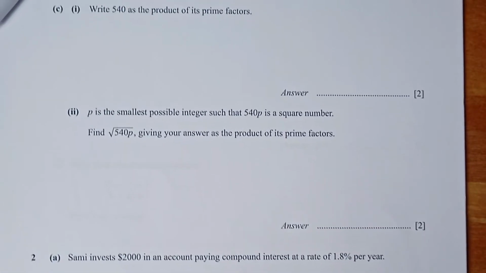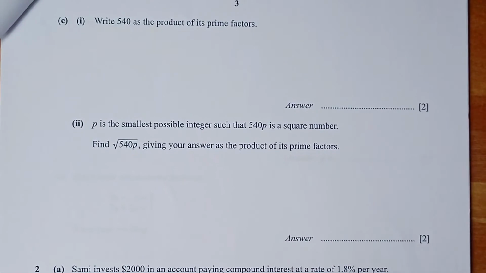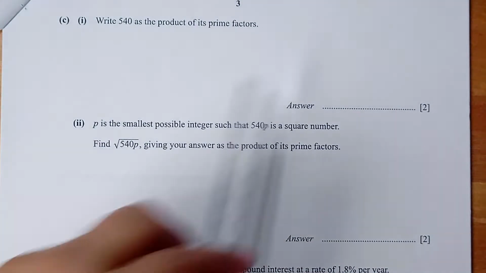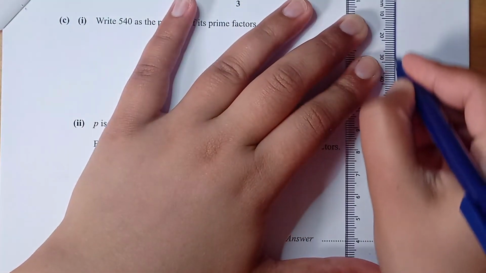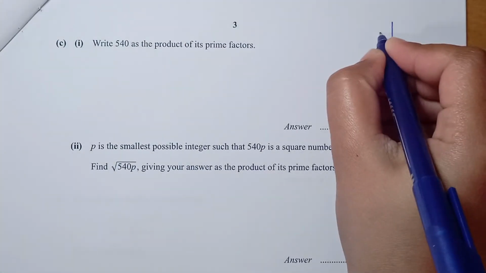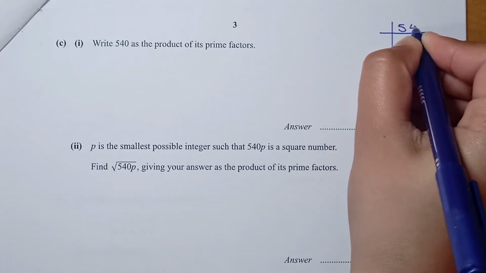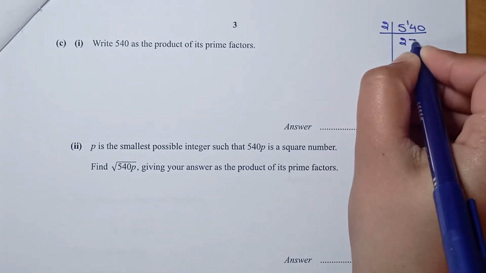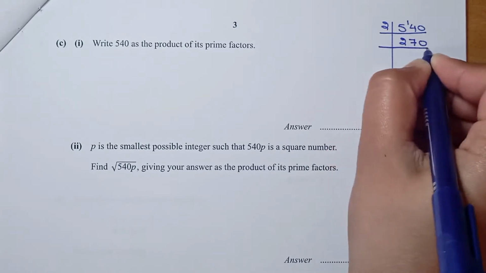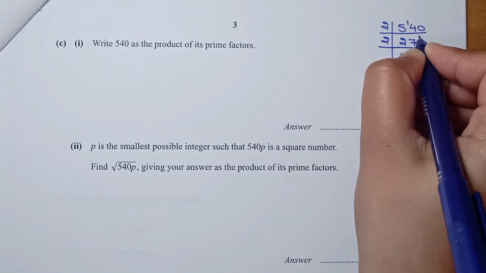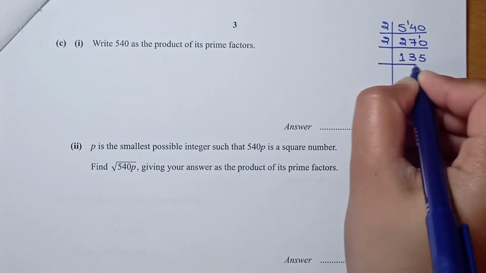Now for the C part of question number 1, in the first part, write 540 as a product of its prime factors. So let me find the prime factors of 540. 540 dividing by 2, 2 times 2 is 4, 2 times 7 is 14 and 0, 2 times 1 is 2, 2 times 3 is 6 and 2 times 5 is 10.